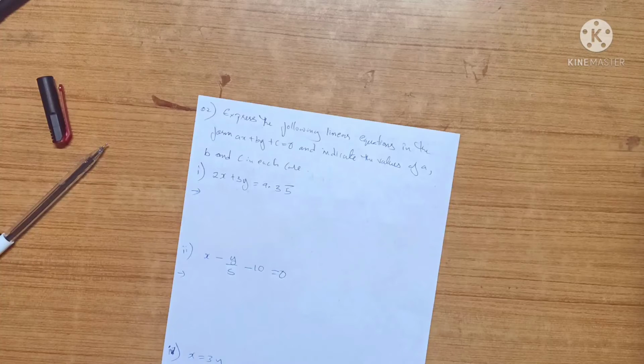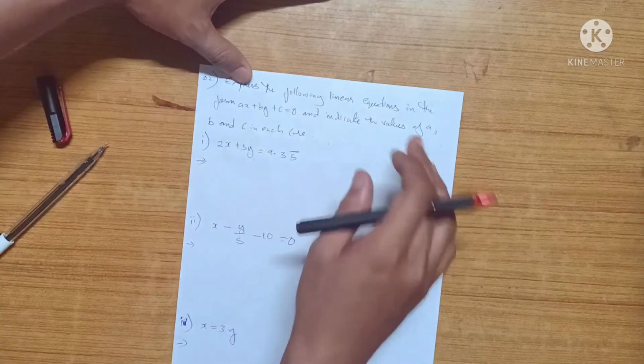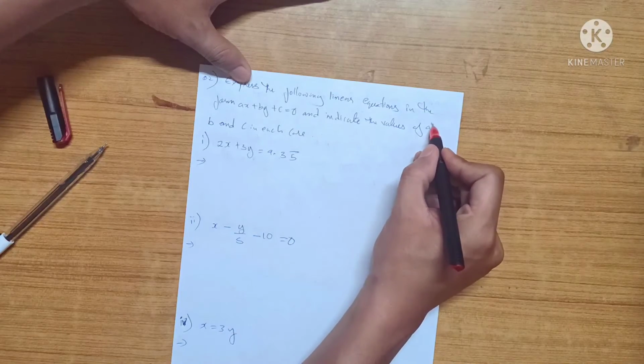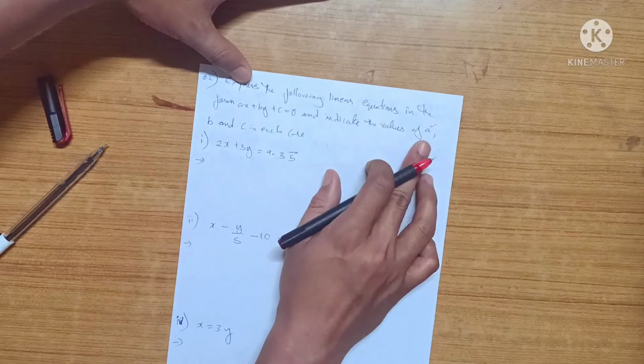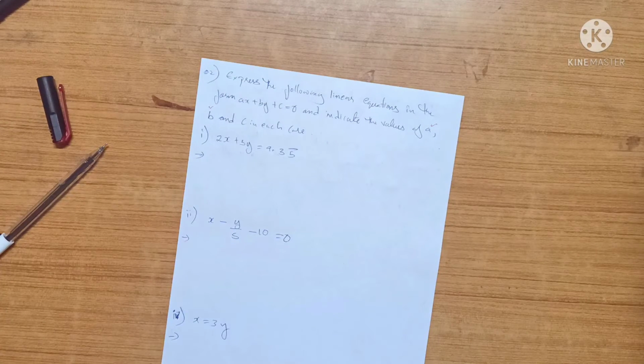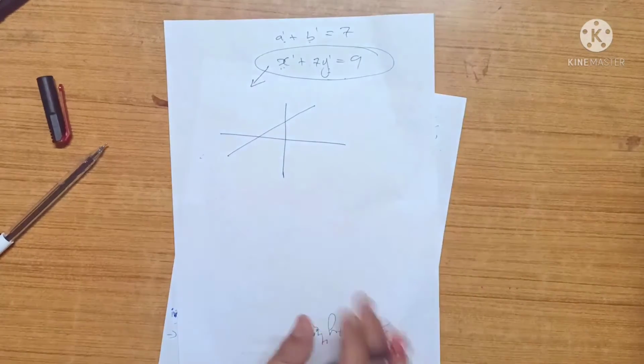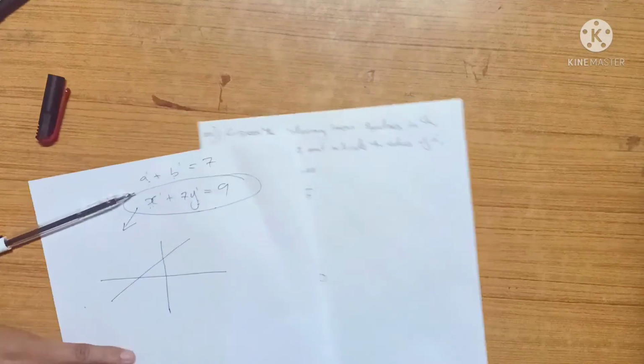Next, question number 2. Express the following linear equations in the form of ax plus by plus c equal to 0 and indicate the values of a, b and c. So a is the coefficient of x, b is the coefficient of y, and c is the constant.